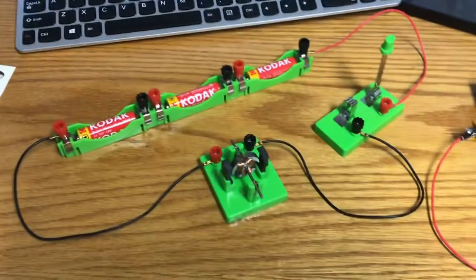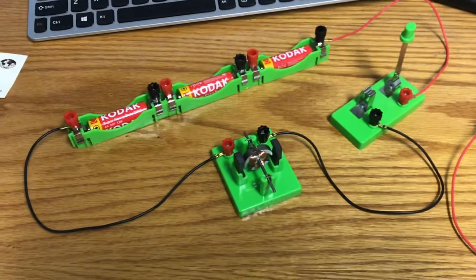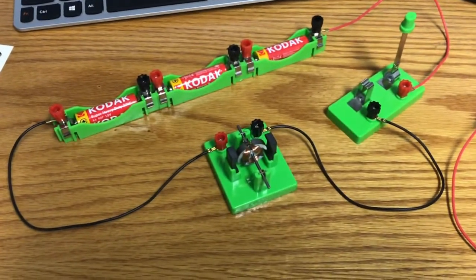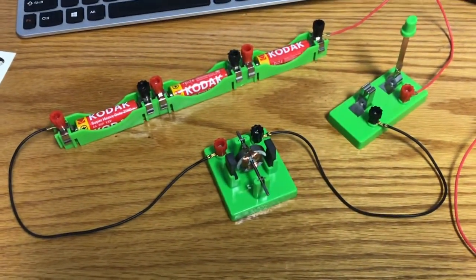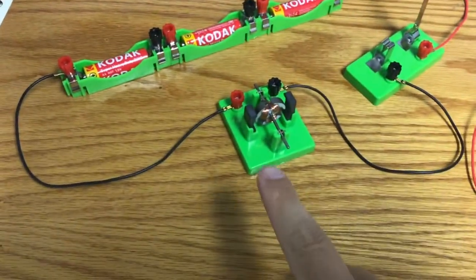All right, so this is a little bit more advanced. This is basically an electric generator. So here's what we're looking at in the most basic sense. We have a circuit here, we have this here. So what's going on here?